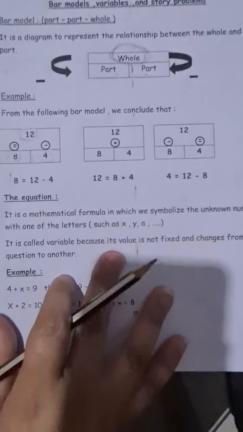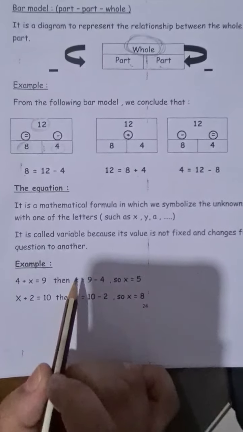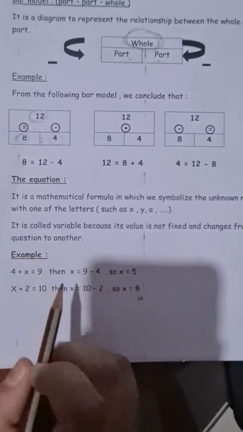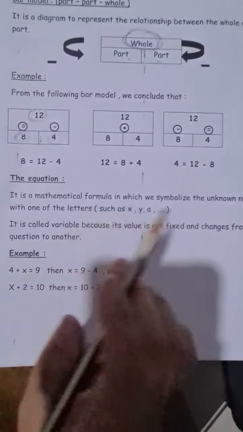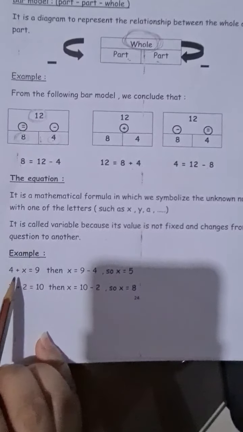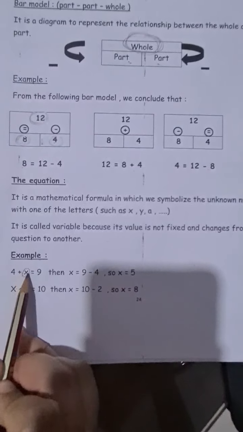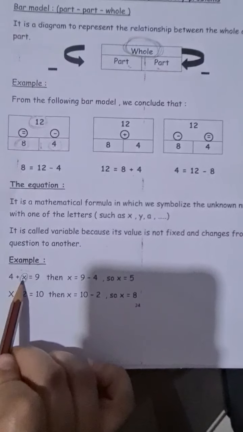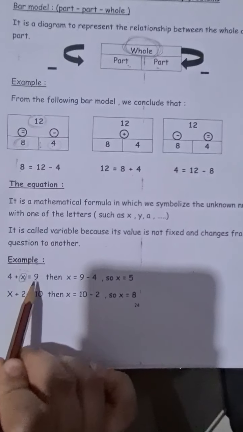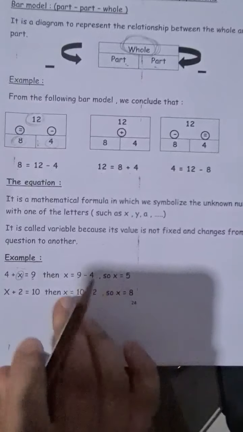Okay, here we represent the unknown number. If we have the bar model with an unknown, we represent it with X, Y, A, with any symbol. Here, for example, if we have 4 plus X equals 9, this X is unknown instead of the dots. So this X, how can we get it? We do 9 minus 4, so X equals 5.